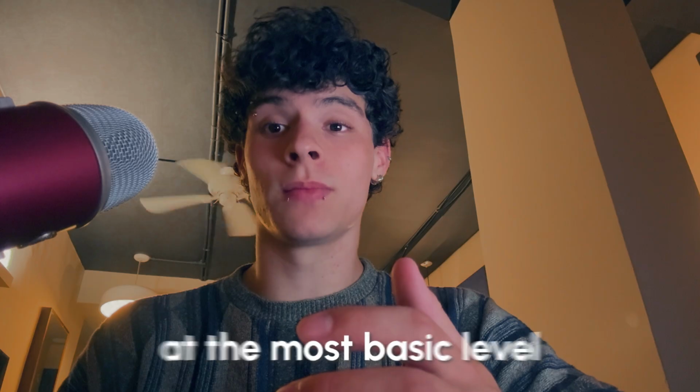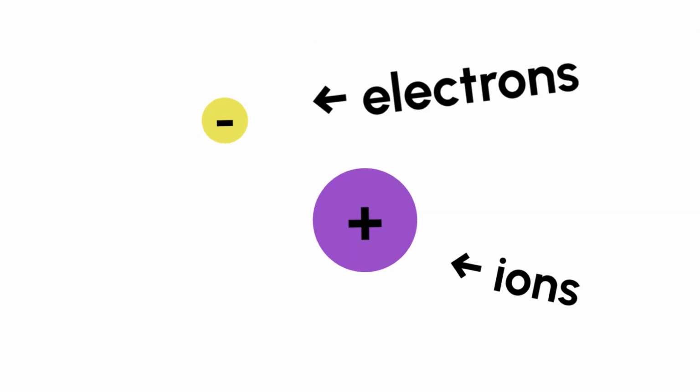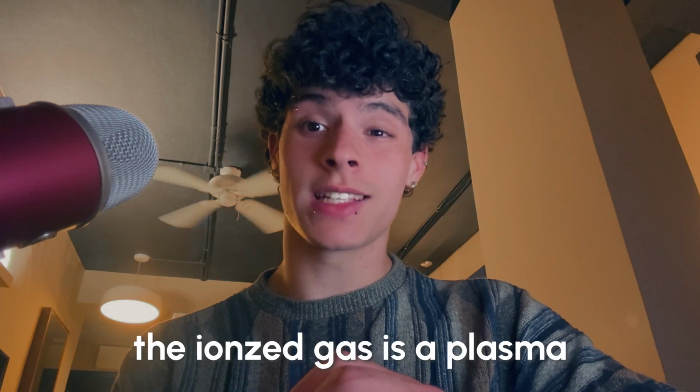At the most basic level, plasma is an ionized gas. In an ordinary gas, atoms are mostly neutral. The electrons are still bound to the atoms, so the gas behaves like a collection of neutral particles. But if you add a lot of energy, some of those electrons can separate from their atoms. Now, instead of only neutral atoms, you have ions and electrons moving around separately. That ionized gas is a plasma.